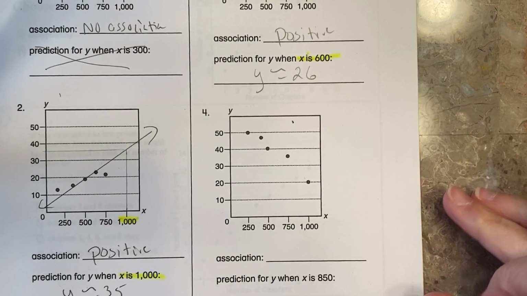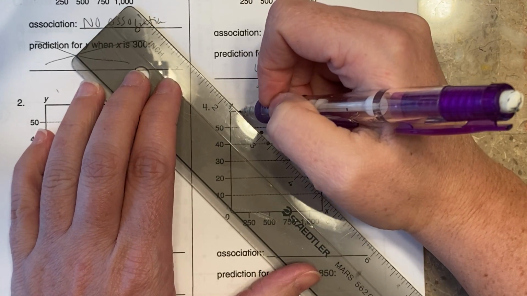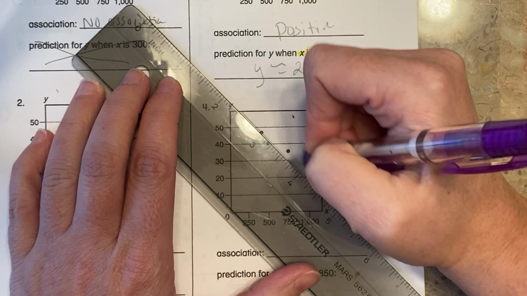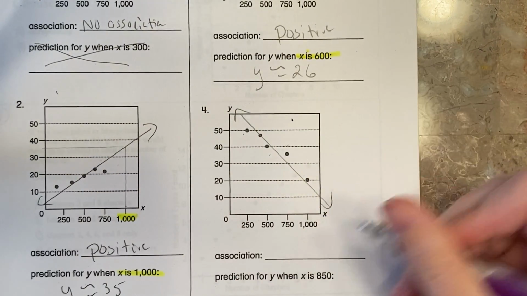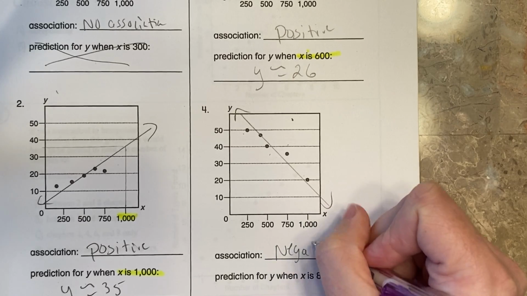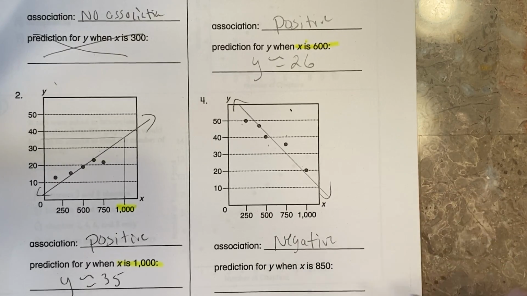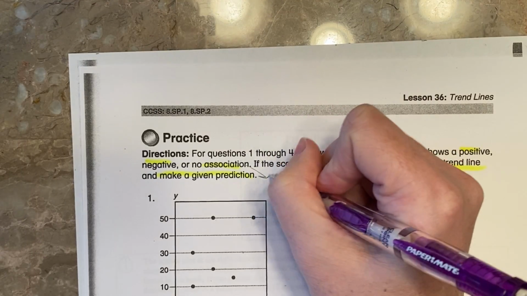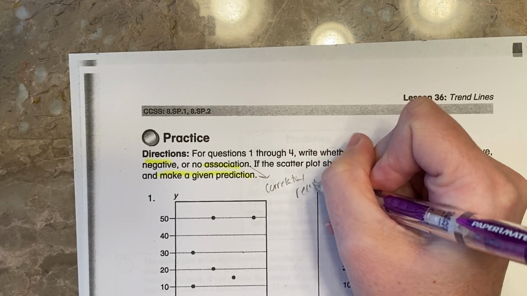All right, last one on this page. Now it looks like we have a negative slope. So that means I would have a negative association. So 1, 2, 1, 2 looks pretty good. Remember, again, association is the same thing as correlation, which is the same thing as relationship. They all mean the same exact thing. So association, correlation, and relationship. You have to be comfortable with all of those words together.